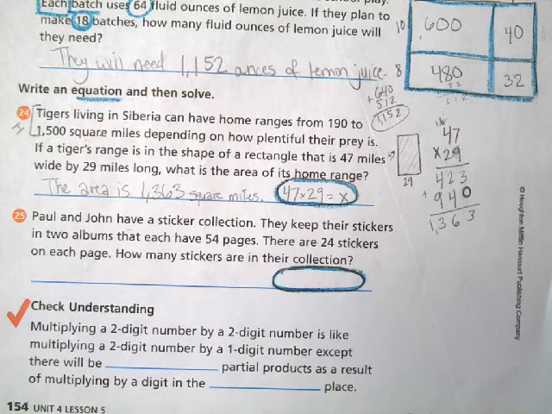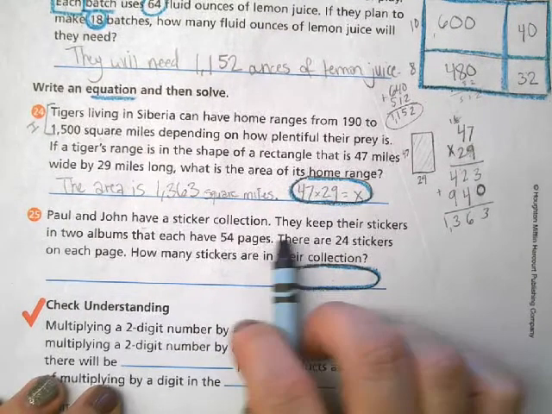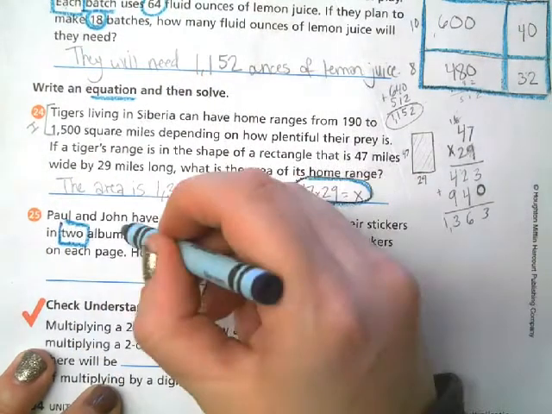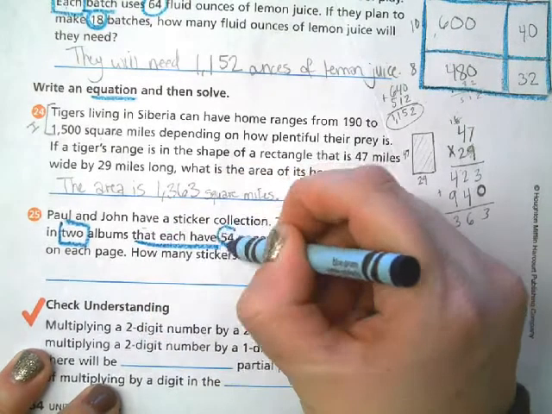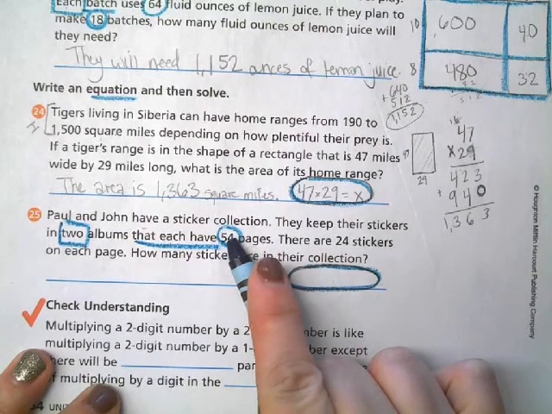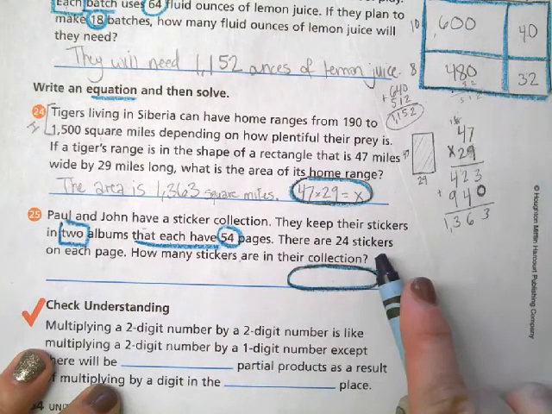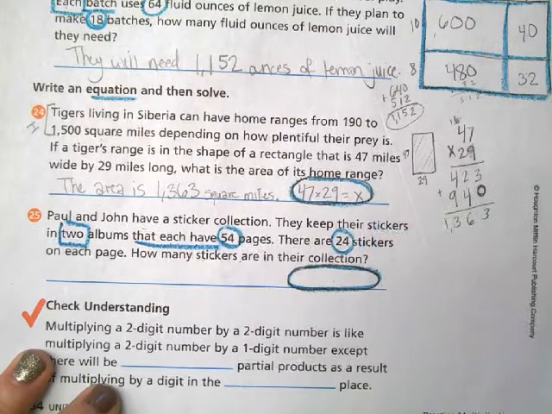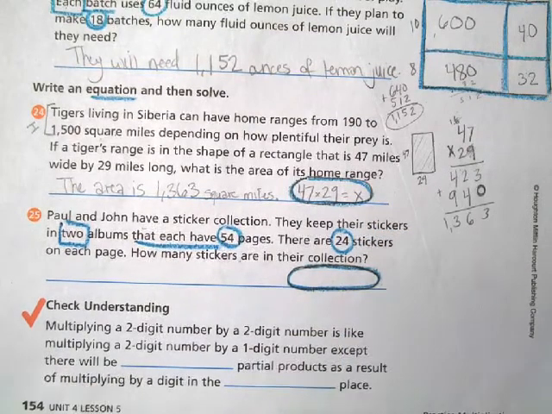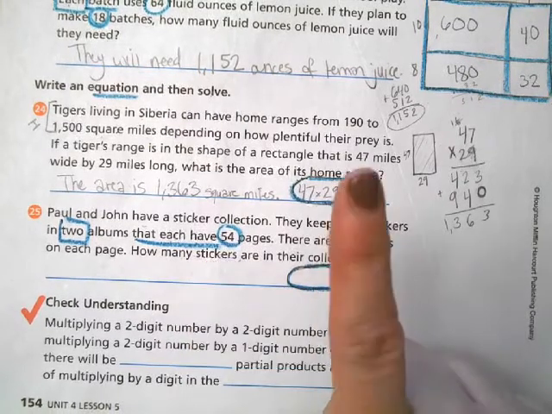Okay. Paul and John have a sticker collection. They keep their stickers in 2 albums that each have 54 pages. There are 24 stickers on each page. How many stickers are in their collection? Wow. If you aren't paying close attention in this problem, you are going to miss something. This is critical. They have 2 albums that each have that many pages. And on each of those pages, there's 24 stickers. So we have a lot of things happening here.